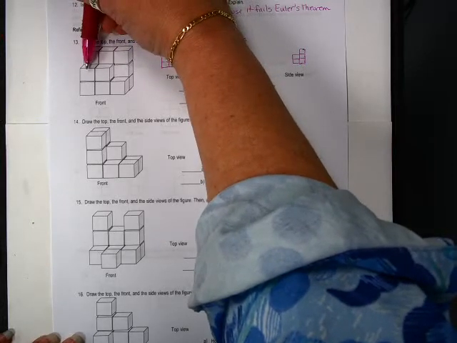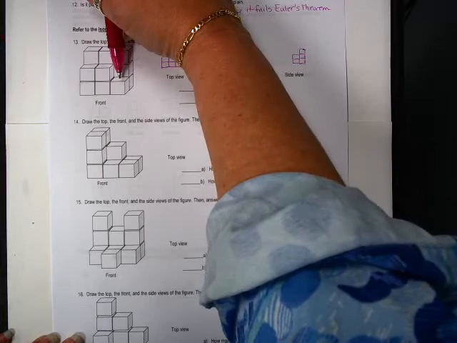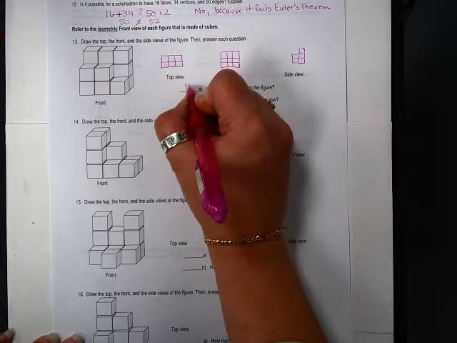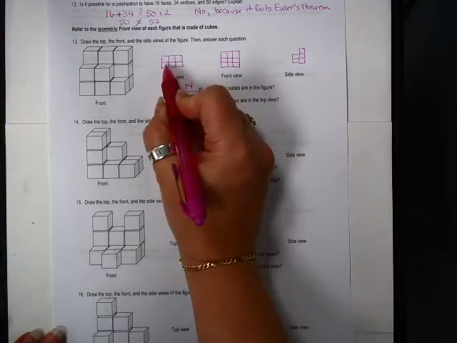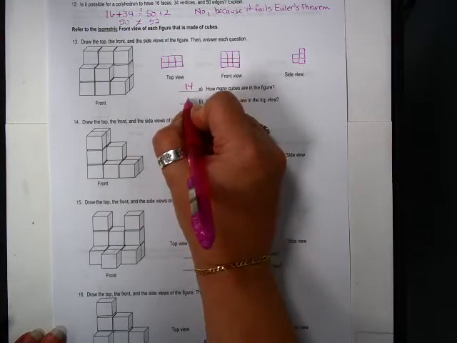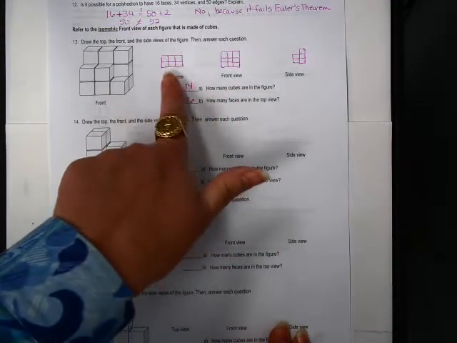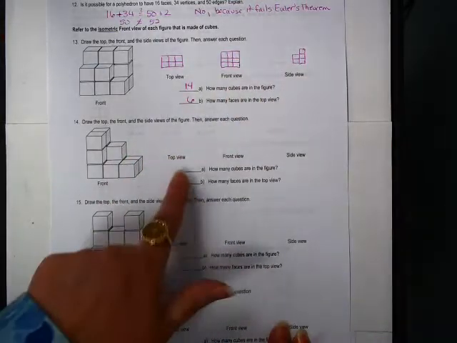And then answer the question, how many cubes are in the figure? Well, there's 3 back here, 3 back here, and 3 back here. That's 9. There's 2 here and 2 here, so that's going to be 10, 11, 12, 13, plus 1 here. That makes 14. How many faces are in the top view? 1, 2, 3, 4, 5, 6.